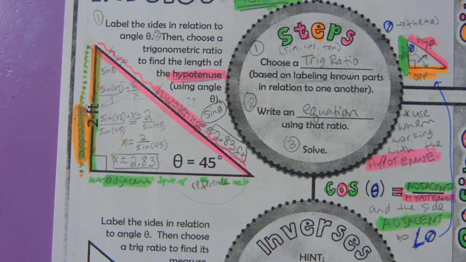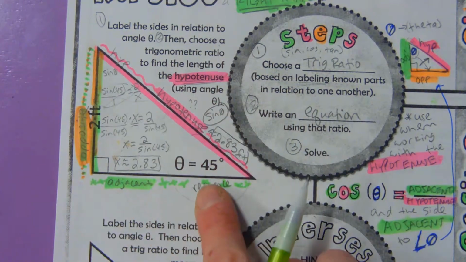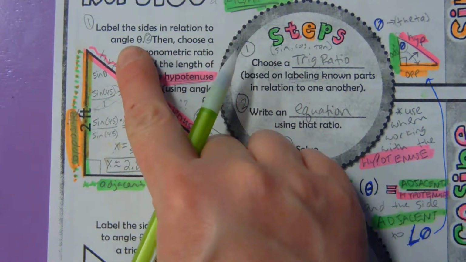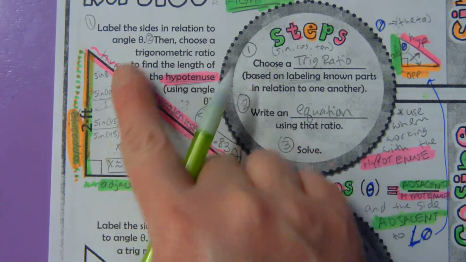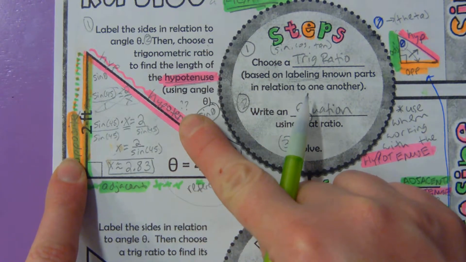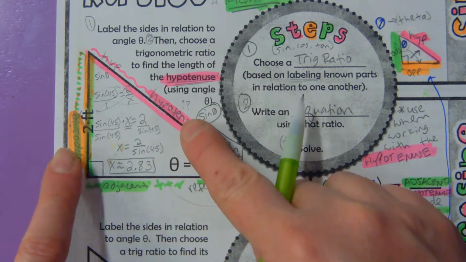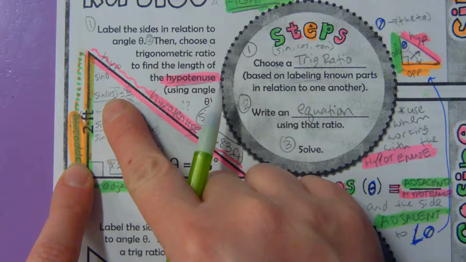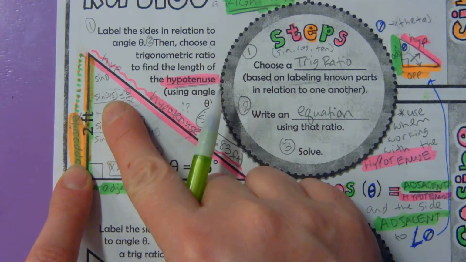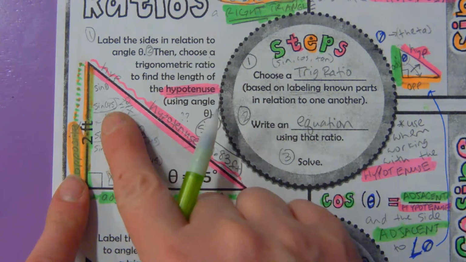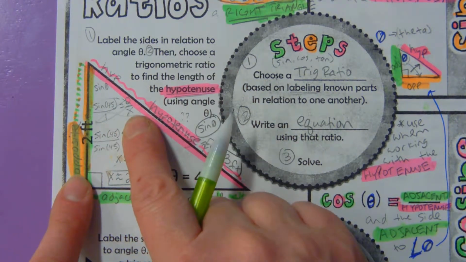Okay, so again, what we did: we labeled the triangle. That was step 1, label the triangle. Then we knew we were trying to find the hypotenuse, so I was dealing with these 2 sides. And there's my theta, so I was using opposite and hypotenuse. So I had to use the sine function. And then I made my ratio, so sine of 45, because that's what theta equals, is 2 over x.